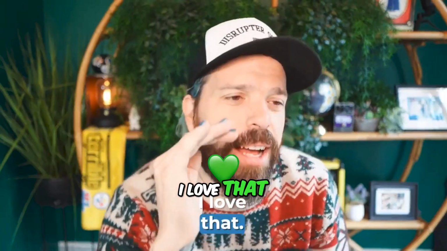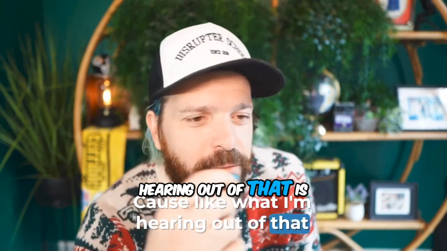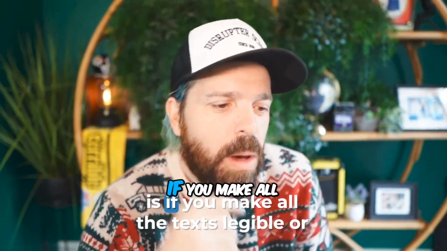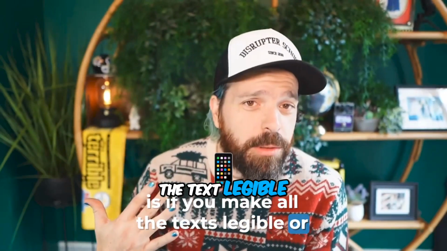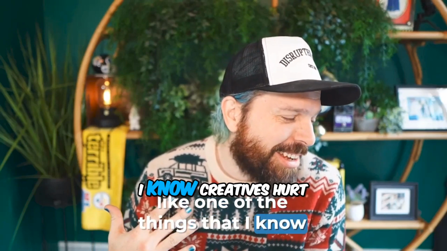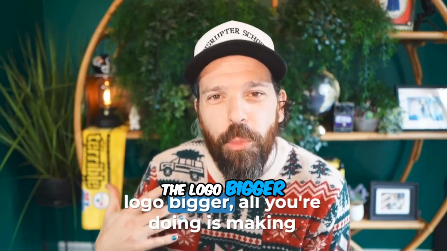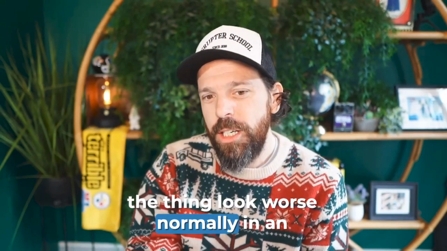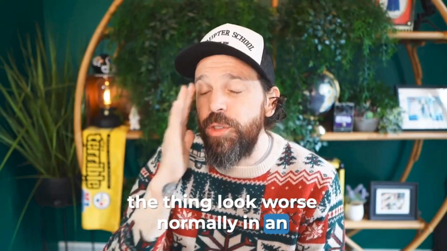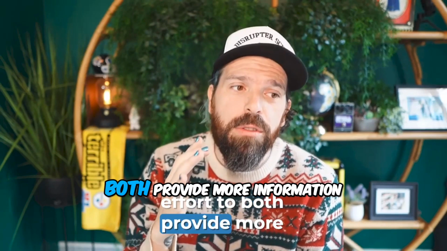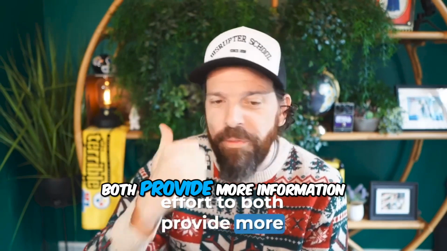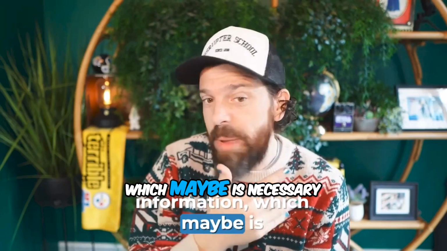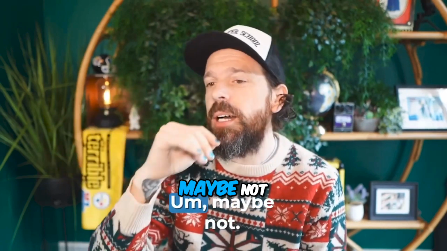I love that, because what I'm hearing out of that is, if you make all the text legible, like one of the things that I know creatives hate, can you make the logo bigger? All you're doing is making the thing look worse. Normally, in an effort to provide more information, which maybe is necessary, maybe not.